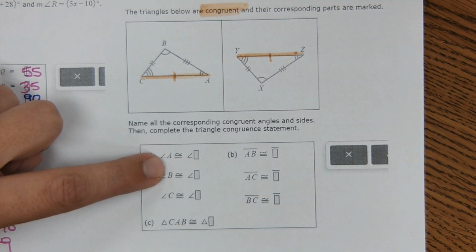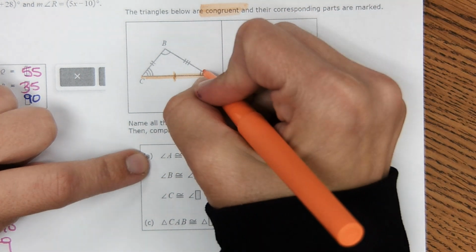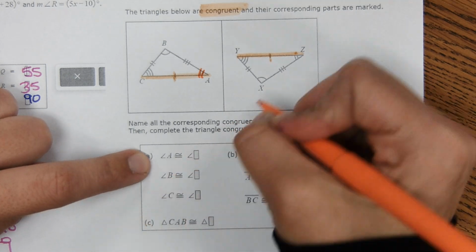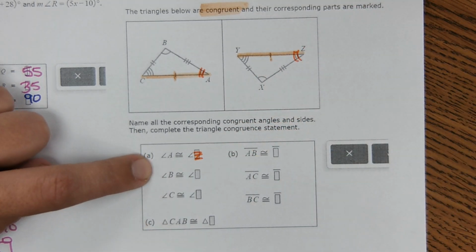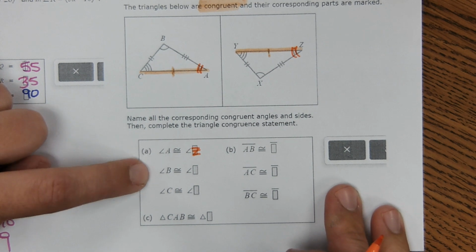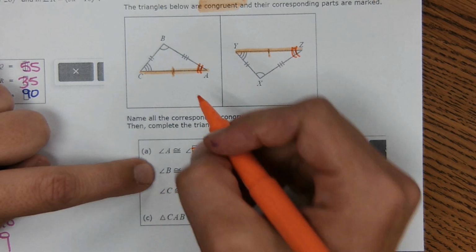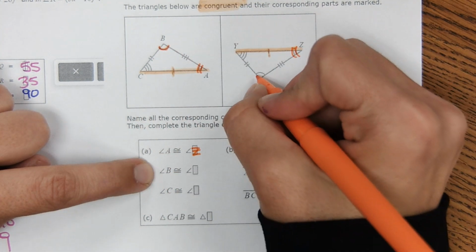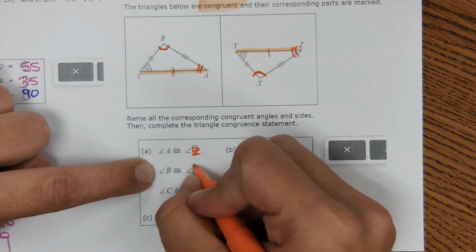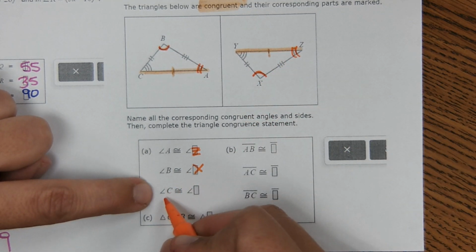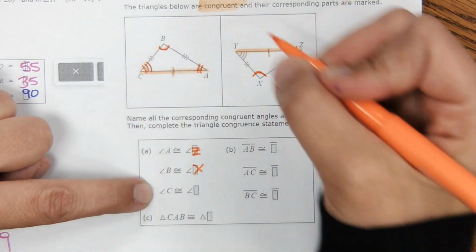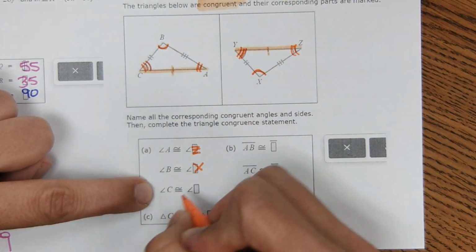So angle A right here has two lines like this. So that would be the same as angle Z right here with the two lines. Angle B has one little arc, so that matches X, which has one little arc. So angle B is congruent to angle X. And angle C has three little arcs, so that matches Y with three arcs.